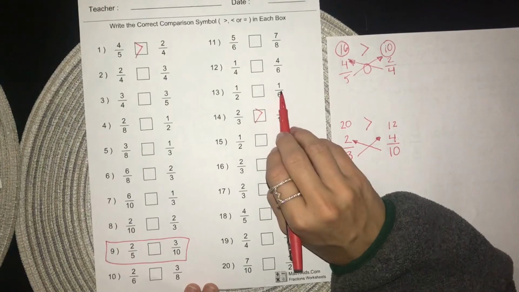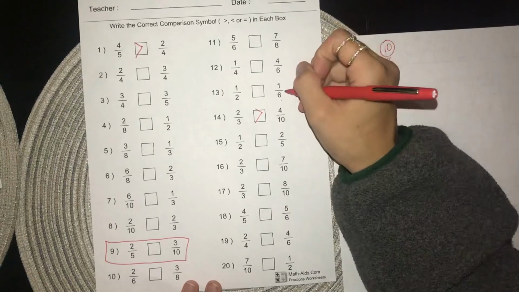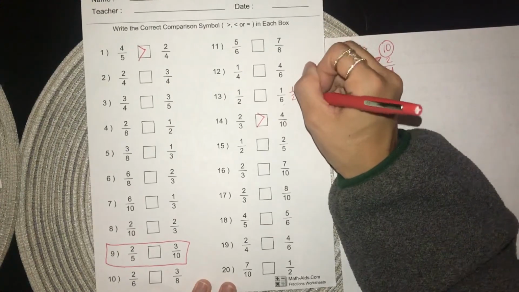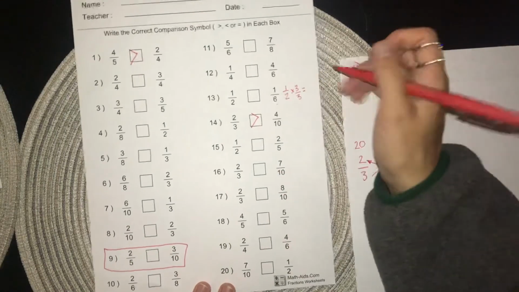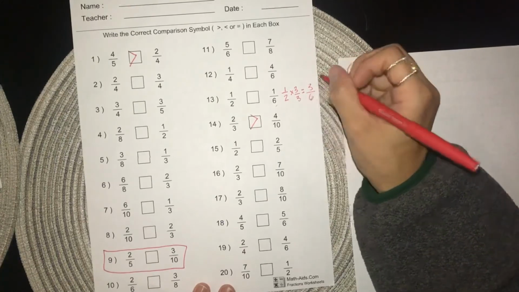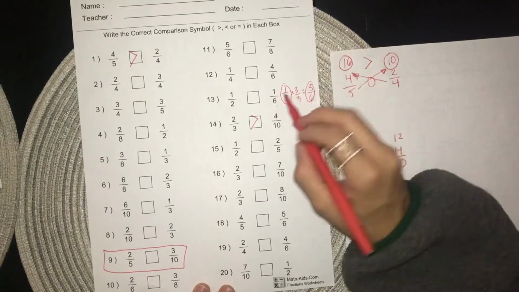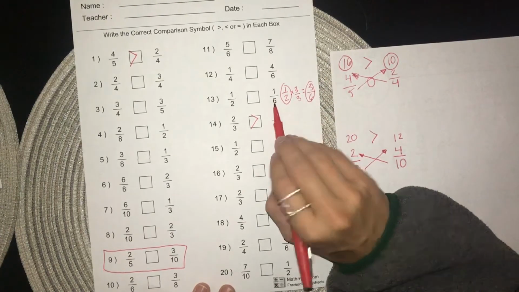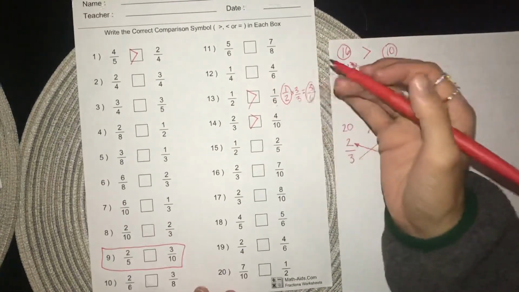So that would get us to an equivalent fraction, or not an equivalent fraction, but it would give us an equivalent denominator. So if we wanted to do 1/2 times 3/3, which is 1, so we're not changing the number, but 1/2 times 3/3 would be 3/6. So 3/6 is equal to 1/2. Therefore, you can compare 3/6 and 1/6, and you know that 3/6 is greater, therefore 1/2 is greater than 1/6.